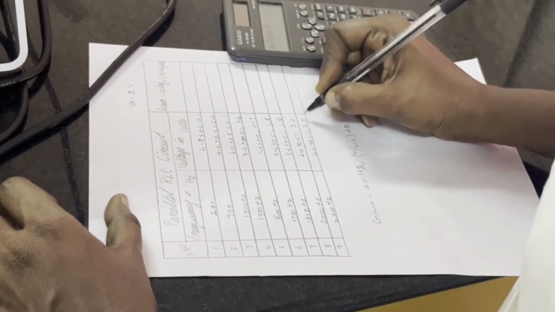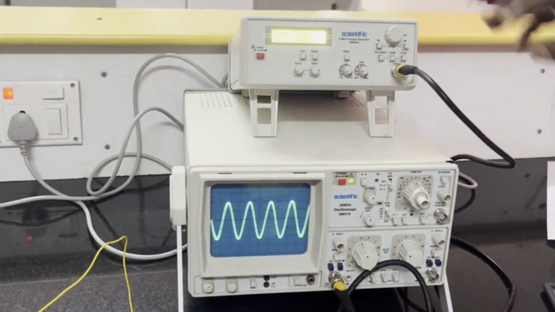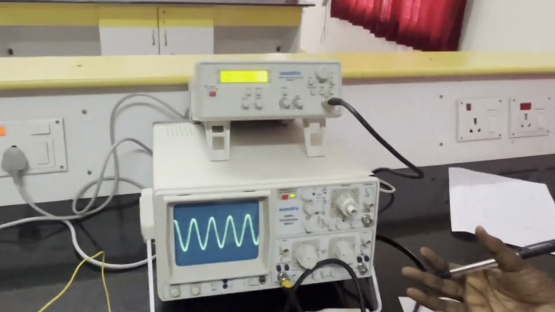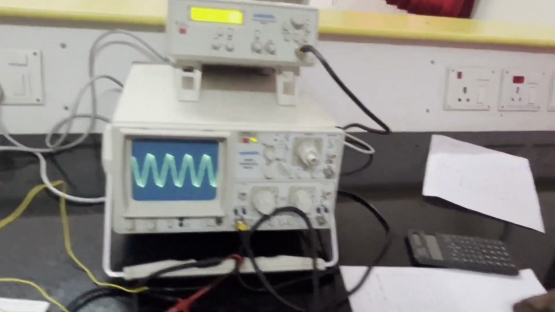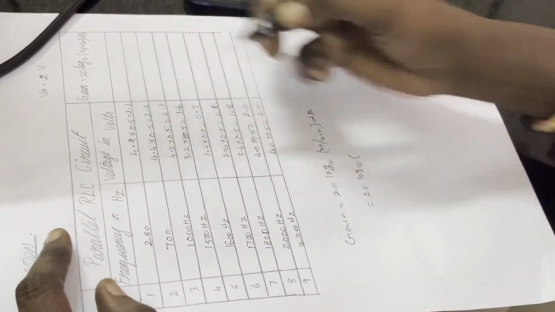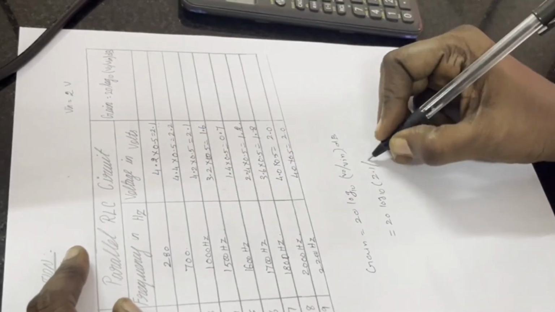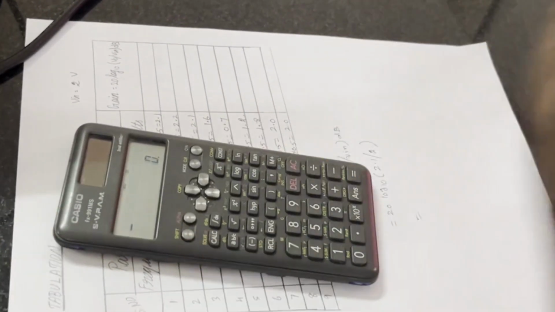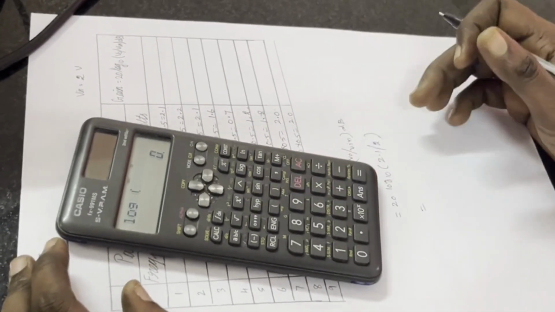So what we finally conclude is, if you increase and decrease the frequency, the amplitude value will change. For the gain calculation, it is 20 log10, where V0 is 2.1, divided by Vin, that is 2 volt. First we take the log, then open the bracket.